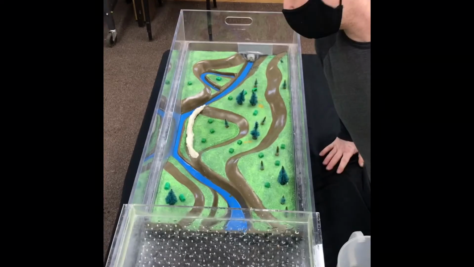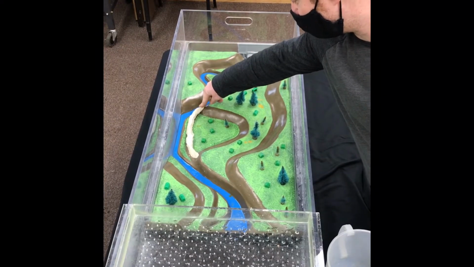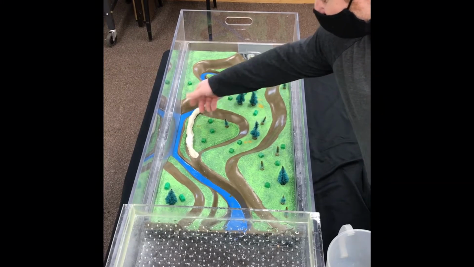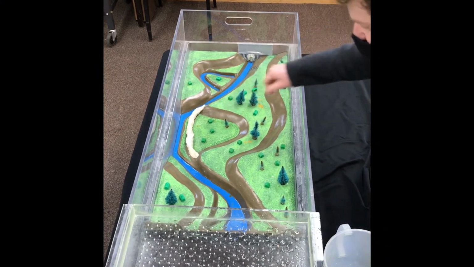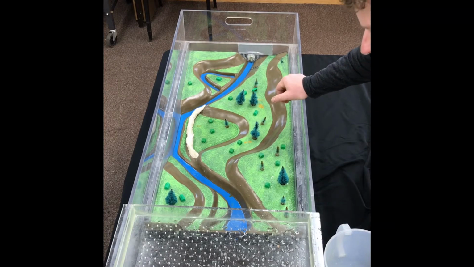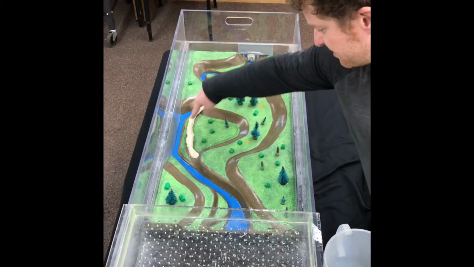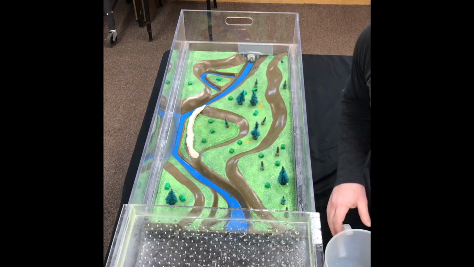Okay, so this time I put up a modeling clay barrier here, symbolizing a levee or a big bank that people build to try to protect communities from flooding. We're going to see how well the levee protects this bunch of homes from the same amount of water. You ready? Here we go.